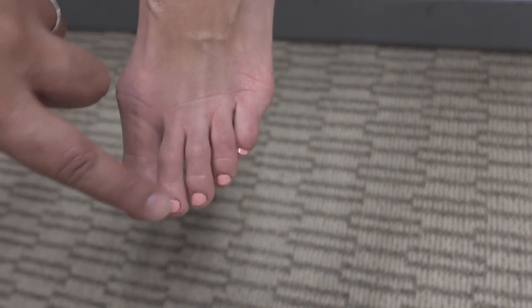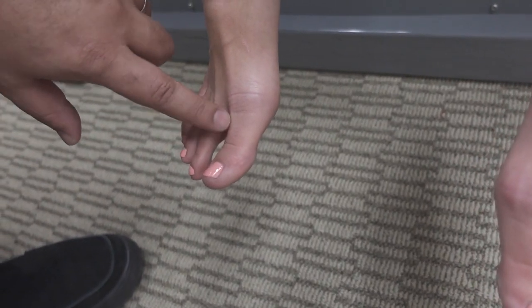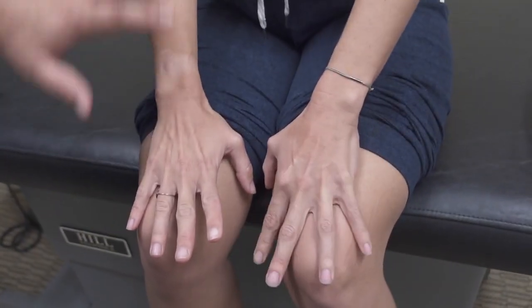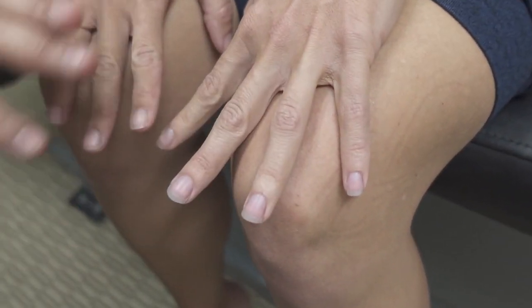Those are the key things that you want to do with visual inspection. You're basically looking for pallor and cyanosis. What you'd like to see is pink distal tissues, especially the fingernails, which will be your best window. Okay, now let's talk about palpation.